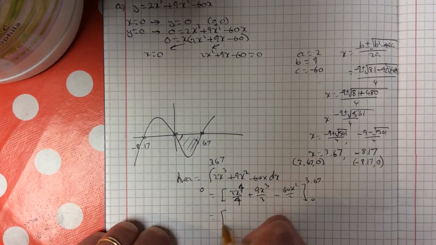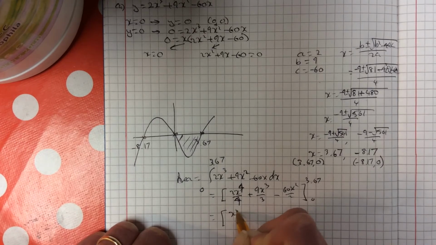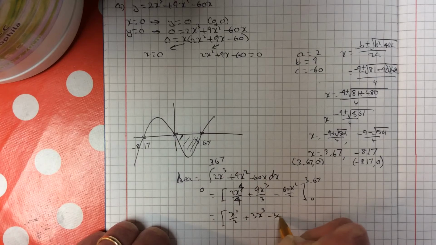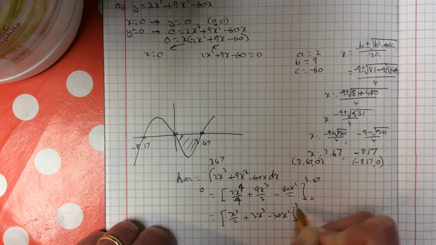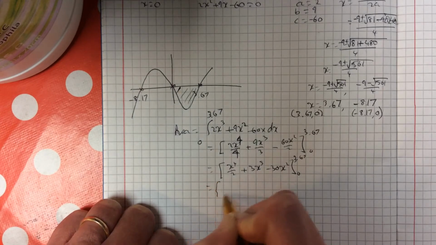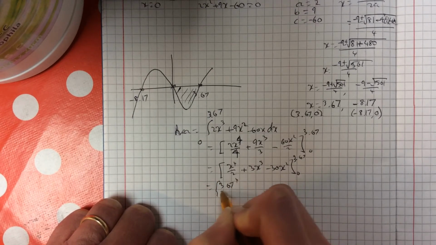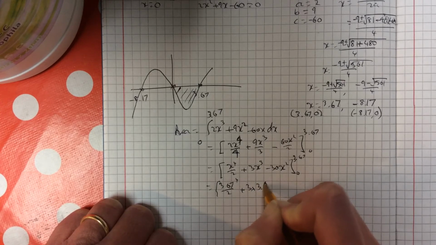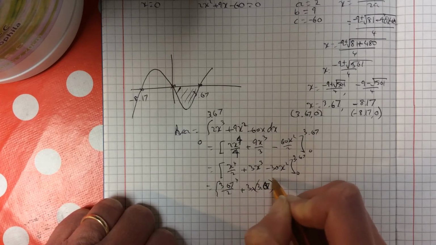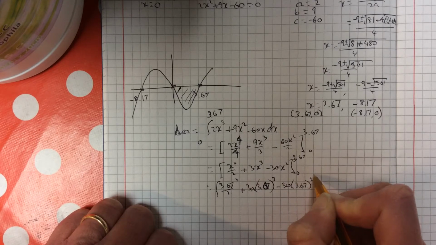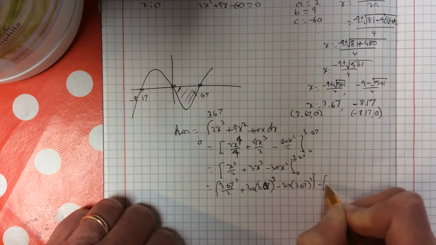I'm just going to tidy up here before I go any further. So x to the 4 over 2 plus 3x cubed minus 30x squared. Now, sub in your 3.67. So it's 3.67 to the power of 4 divided by 2 plus 3 times 3.67 cubed minus 30 times 3.67 squared. Take away, then put in your 0.